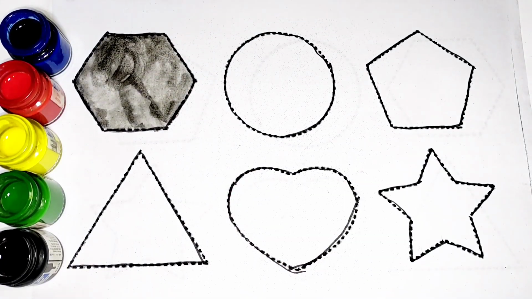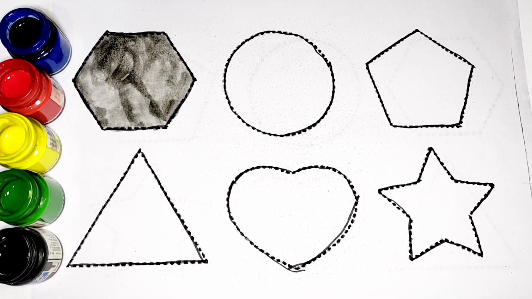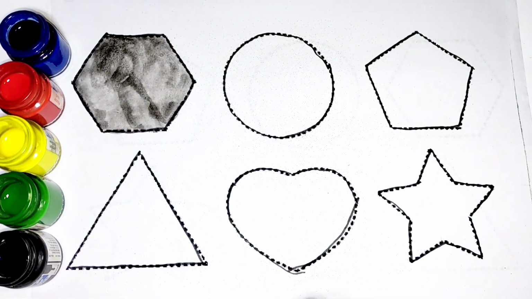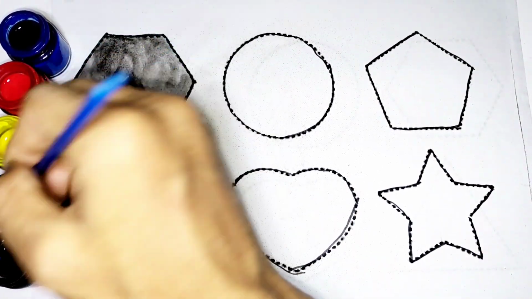The shape of hexagon. The next one is circle. Now we are using the color of green. Now we're mixing and using green color.